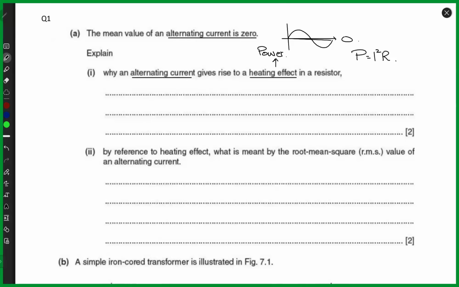In this case, it would be the alternating current. So if I square this value, it doesn't matter if the current is negative in this regime and positive in this region. If I square it, then the value is going to be positive, which means that the power itself would also be positive.